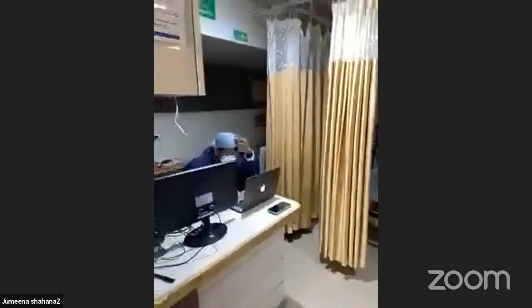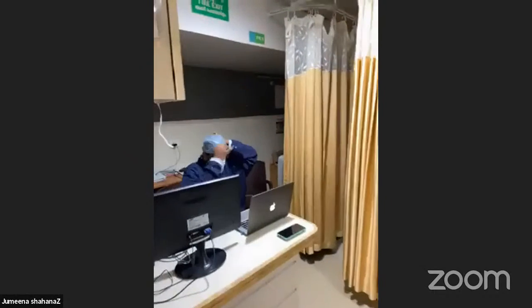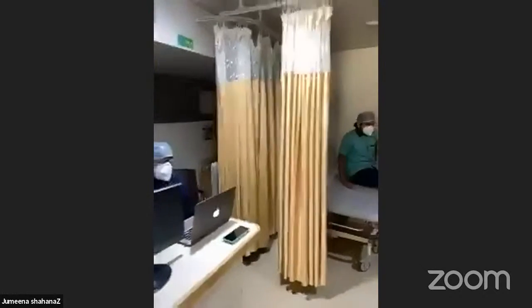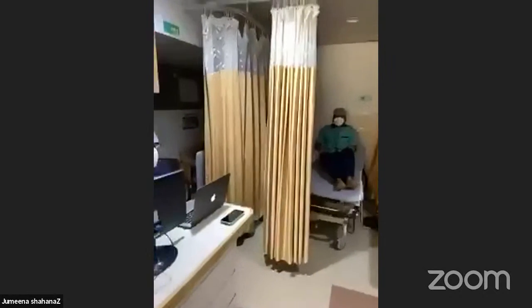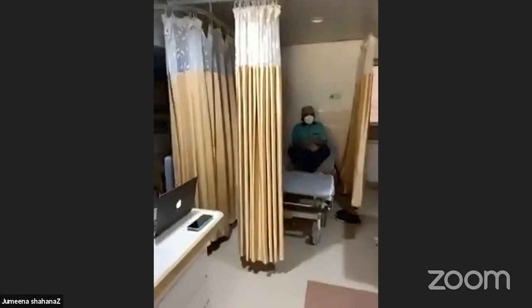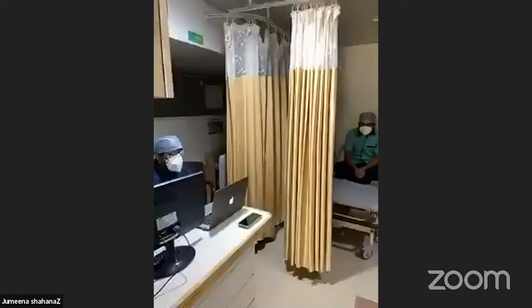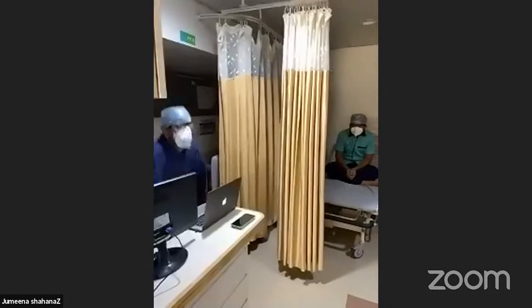So the scenario is this: a 70-year-old male presenting to ED with complaints of right shoulder pain for a duration of 6 months. Examine his shoulder and explain your diagnosis and management plan. Okay.